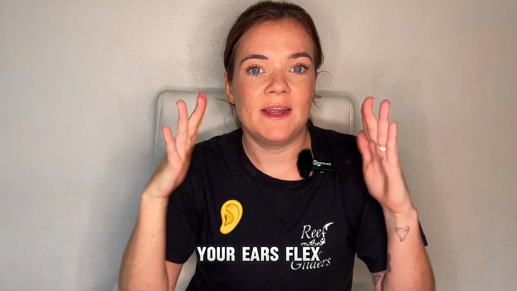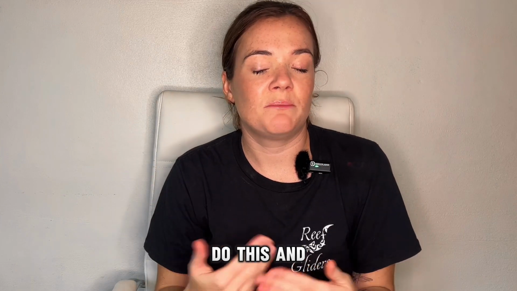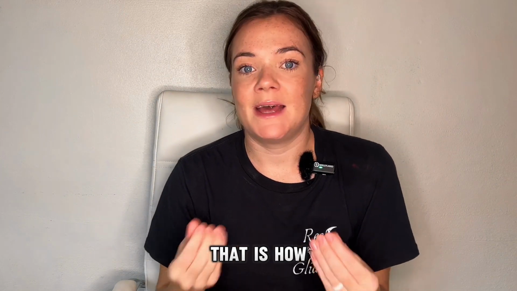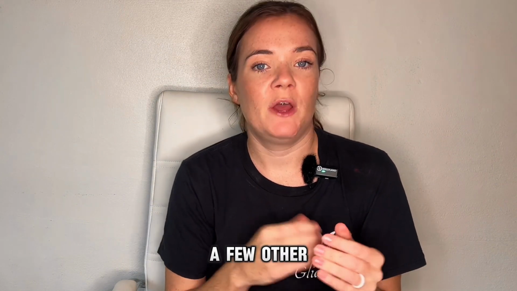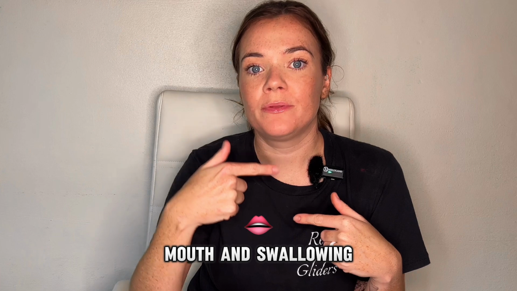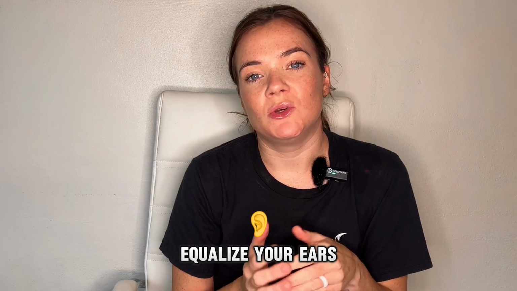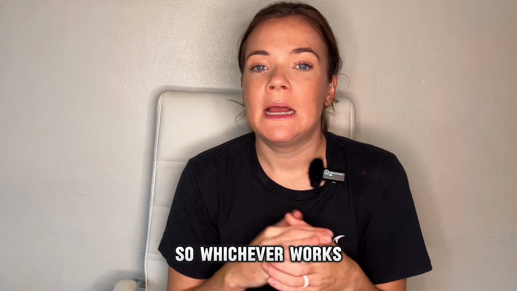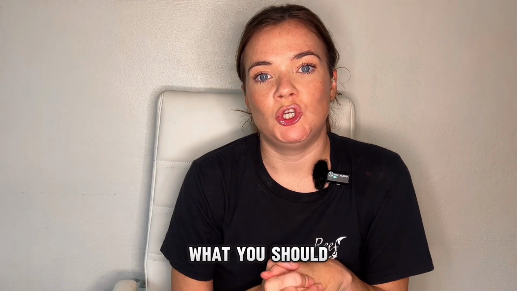You should feel your ears flex, and you can do this and practice this above water as well. That is how you would equalize your ears. A few other methods involve moving your jaw or closing your mouth and swallowing. It's similar to how you would equalize your ears if you were going on a plane, so whichever works for you is what you should try first.